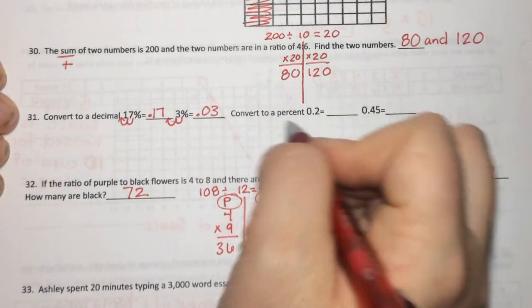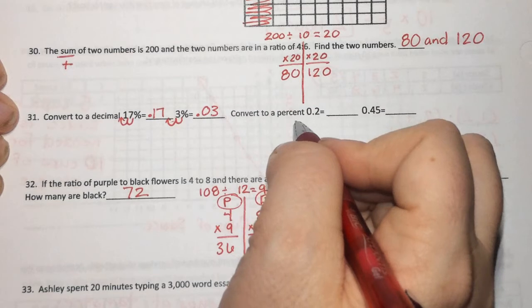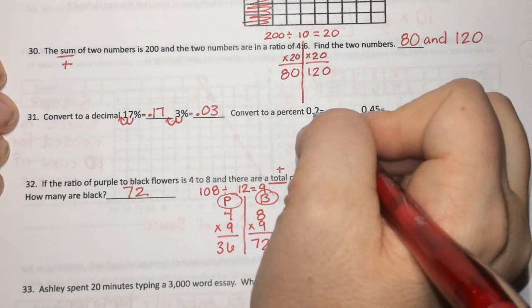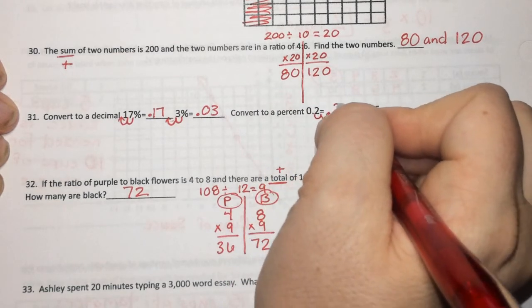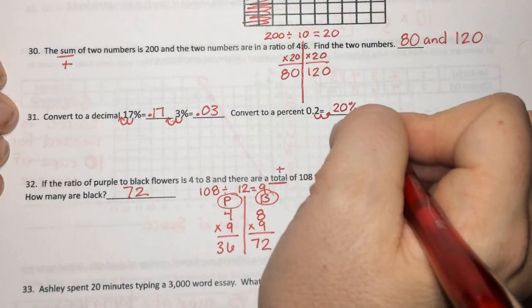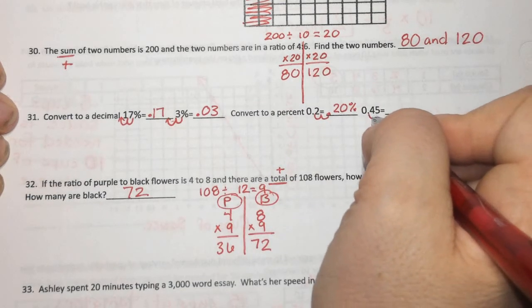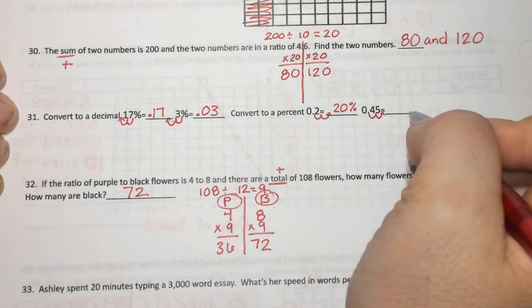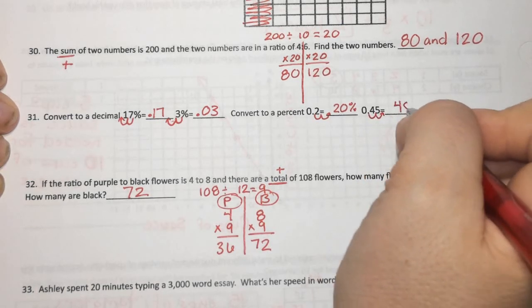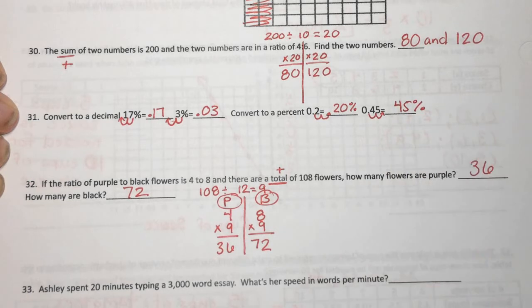To get the percent back, to put it right where it goes, we're going to go to the right. So here I get 20% because, again, there's that gap right there. All right, and then for 0.45, we're going to go to the right twice, and we get 45%. Remember, if we're talking about a percent, we have to have our percent sign.